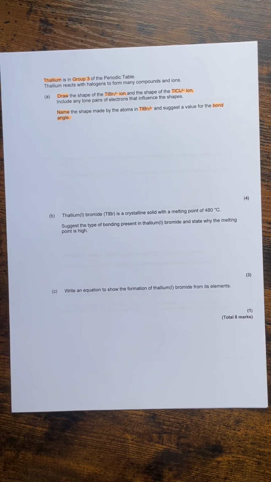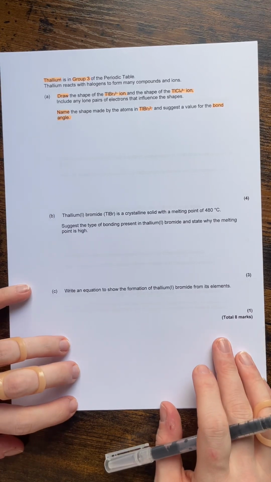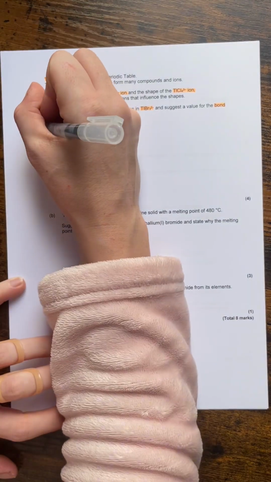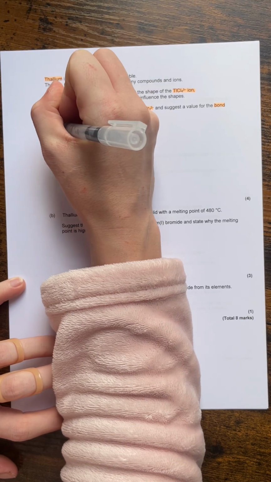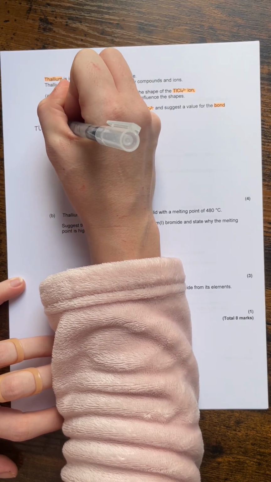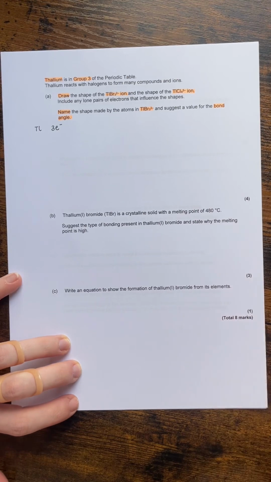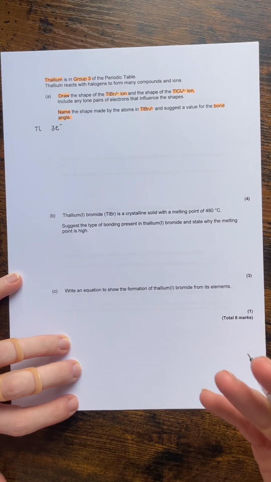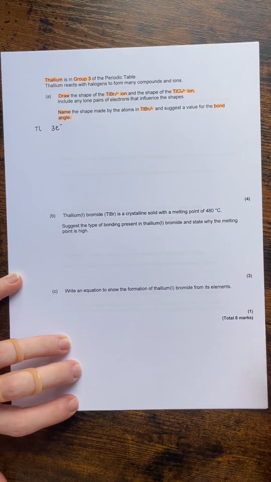So we know thallium's in group 3, they've told us that. If you don't get told which group the element is in, that's the first thing we need to do, because that is going to tell us how many electrons, in this case the thallium, but whatever atom it is, has, that it can use in covalent bonds with other atoms.